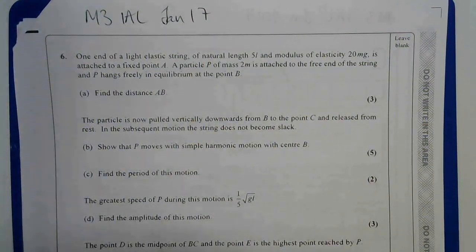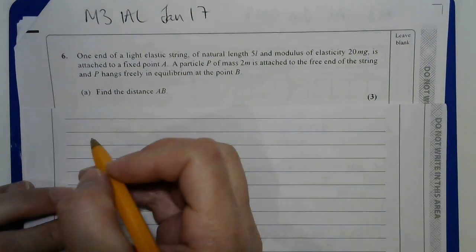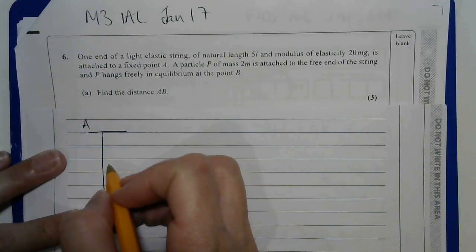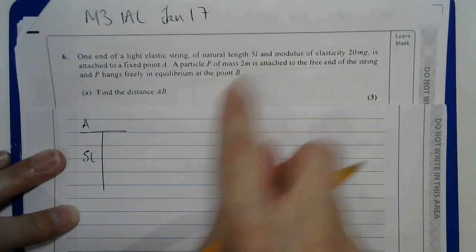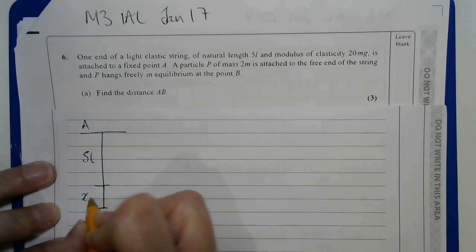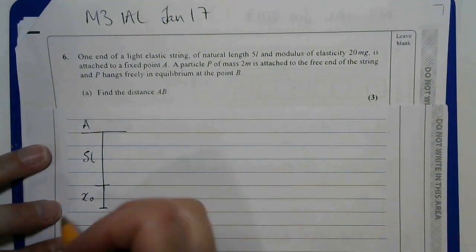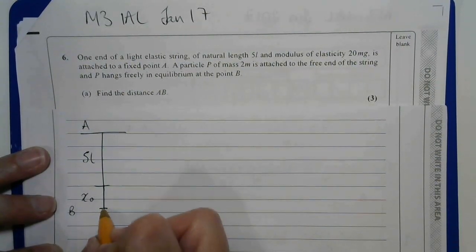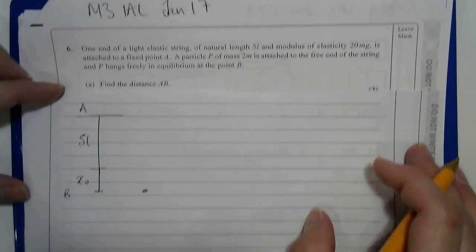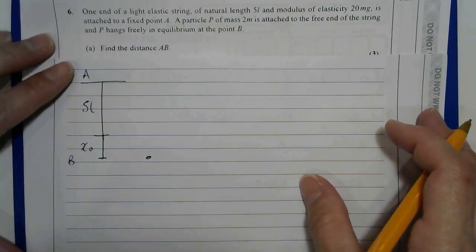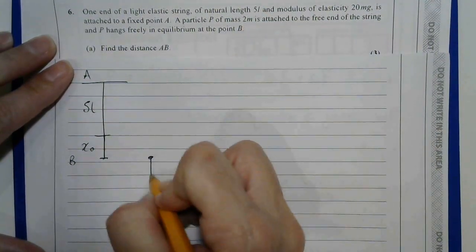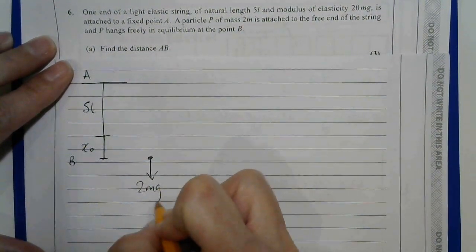I will begin by drawing a diagram of what is happening. So we have A, we have the natural length, which will be 5L, and then I'll have the extension while it's in equilibrium, which I'll call x0. Then the particle is at B. Separately, I'll draw a diagram showing the forces acting on the particle. I have the weight acting down.